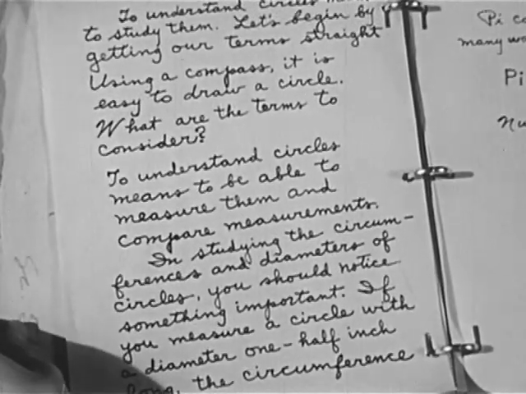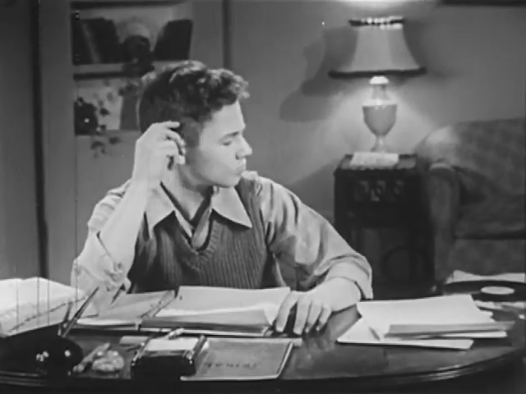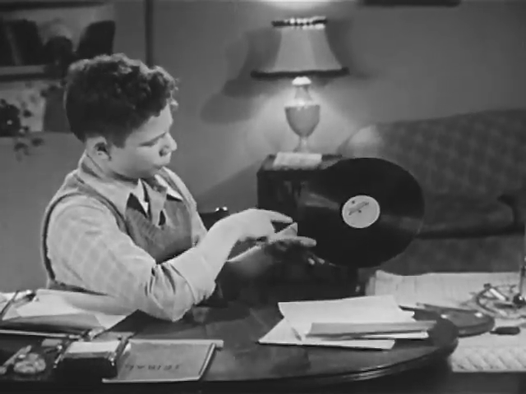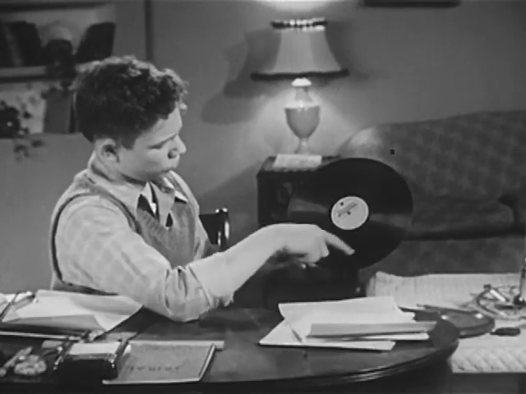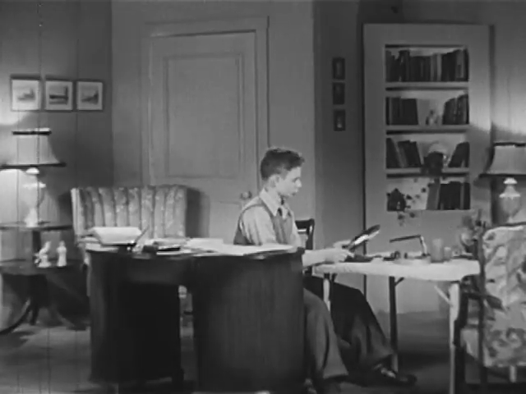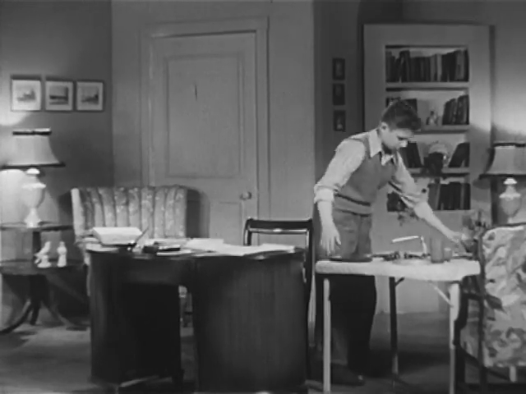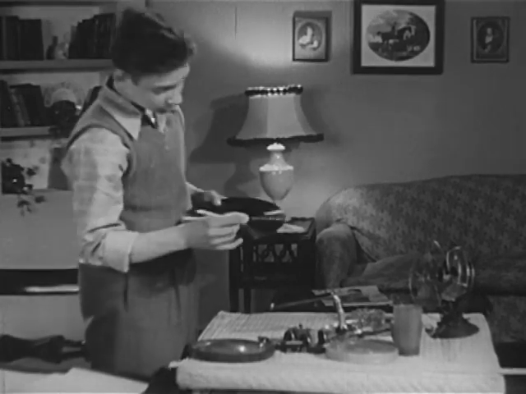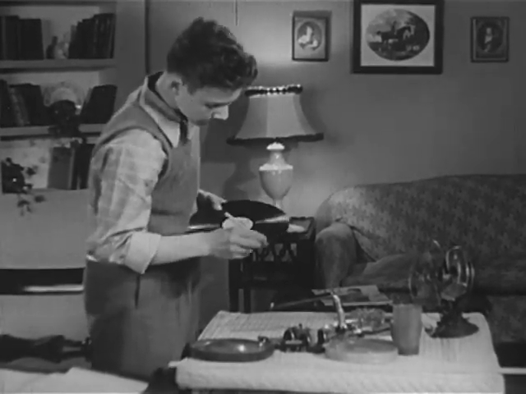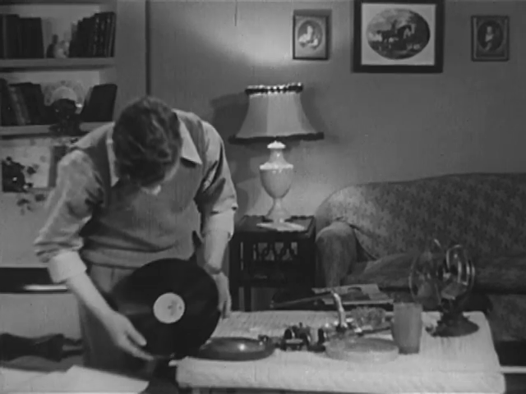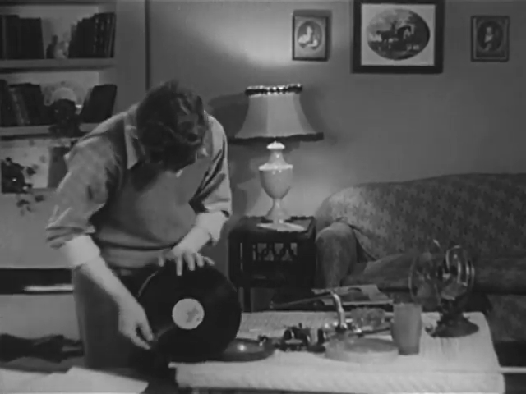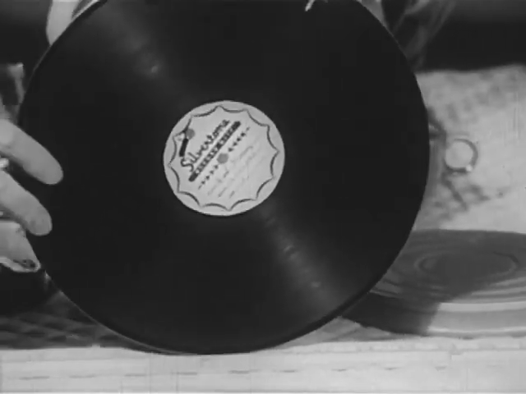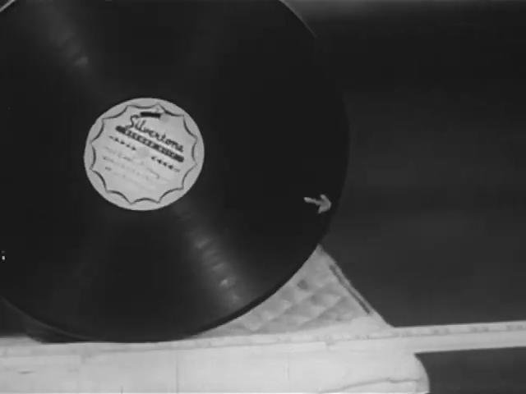To understand circles means to be able to measure them and compare measurements. Go ahead, John. You can do it. That yardstick ought to do the job. Now, make a point in your circle so you'll know where you began to measure. Just roll your circle over the measuring stick until the arrow comes around again, and you have the length of the circle, or the circumference.